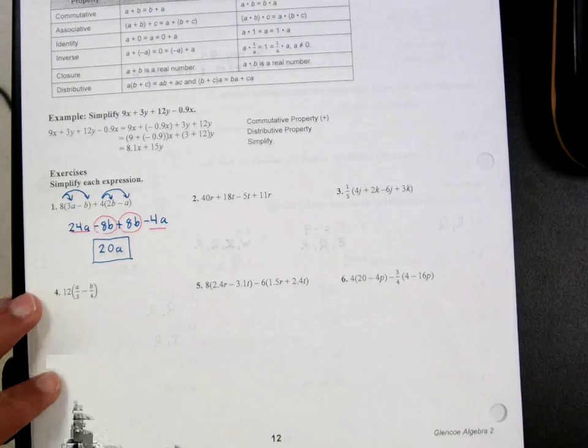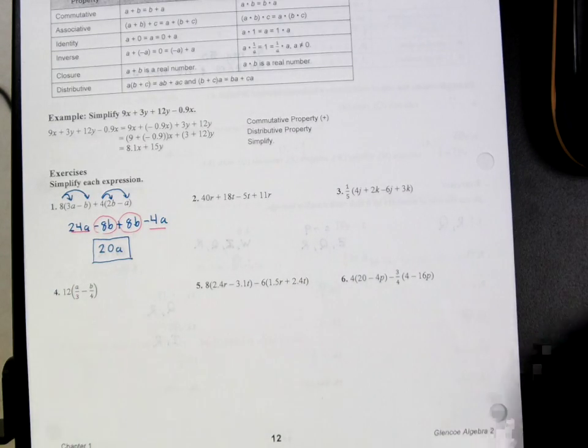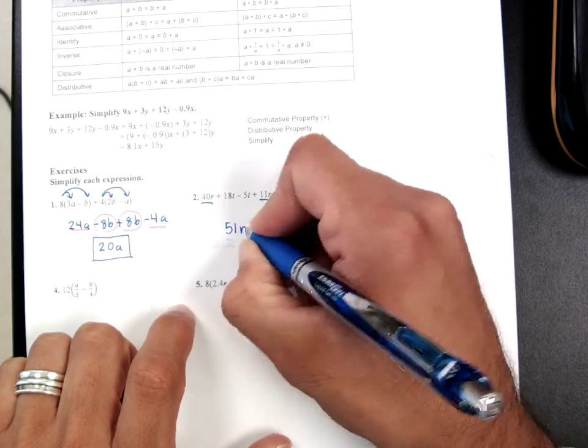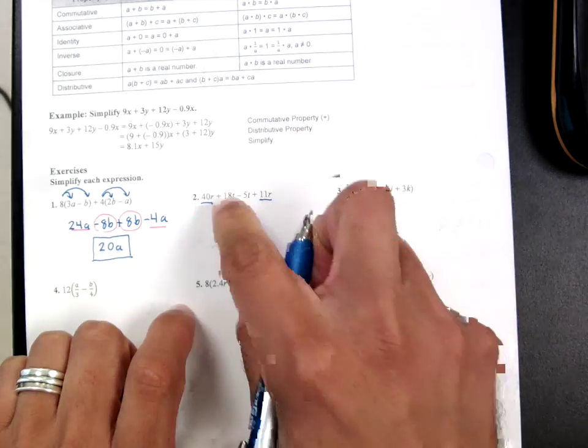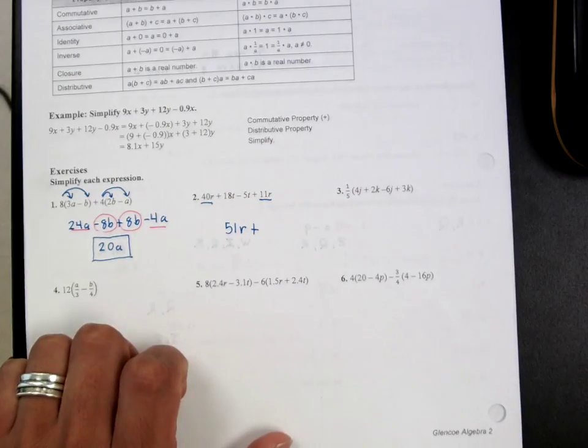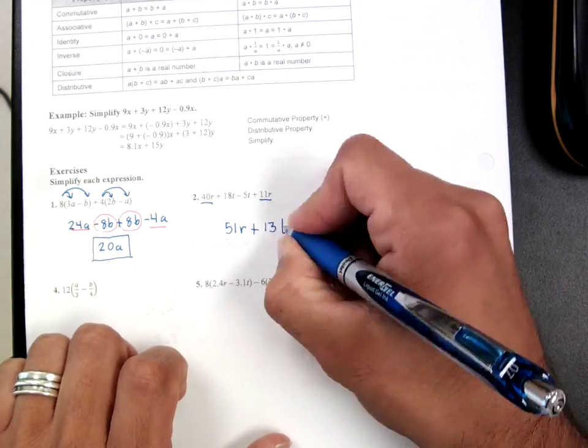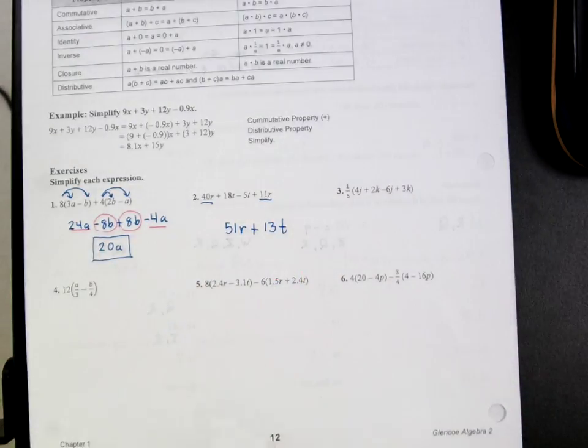Right, and finally, I'm going to do a couple here. This one's easy. You just have to add the like terms. That's a like term. This is a like term. So that's 51R plus 18T minus 5T. What is that? 13T. And don't do anything else with that, okay? You cannot add those two together because they're not alike. They're different terms, okay? It's like trying to add apples and oranges. You can't, all right? They're not the same.